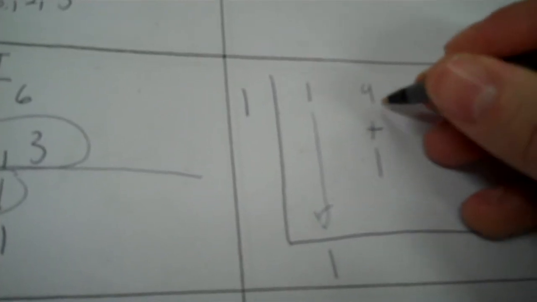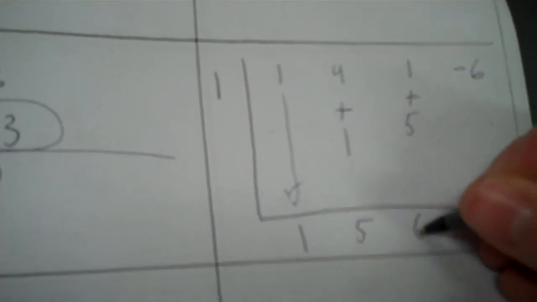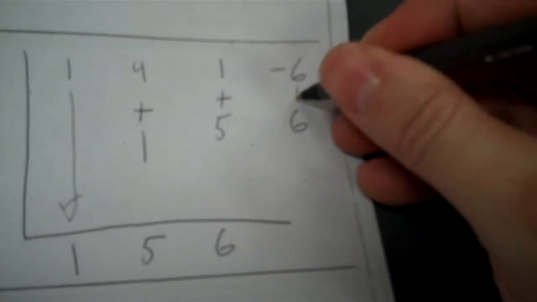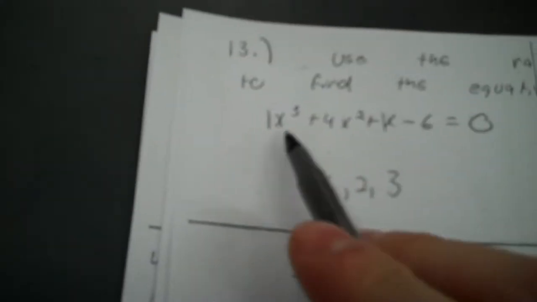Carry your 1 down. 1 times 1 is 1. 4 plus 1 is 5. 5 times 1 is 5. 6 times 1 is 6. Then you get 0. All right. Now, what becomes of that? Well, now it's 1. Instead of x cubed, it's x squared plus 5x plus 6 equals 0.